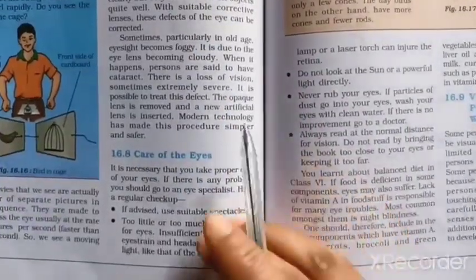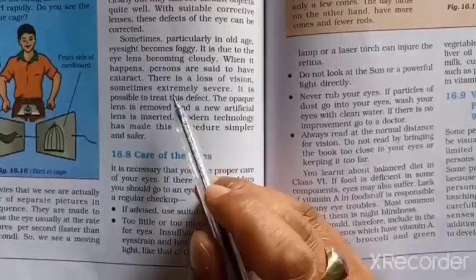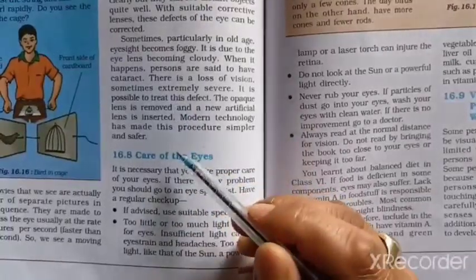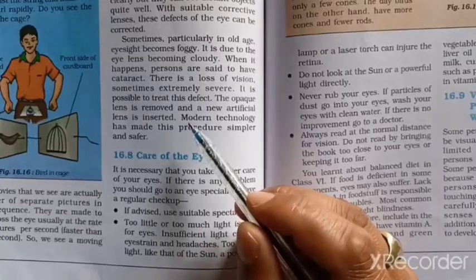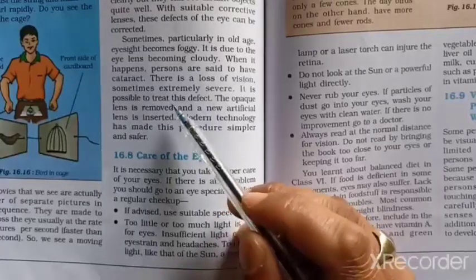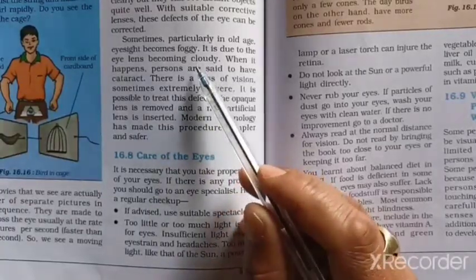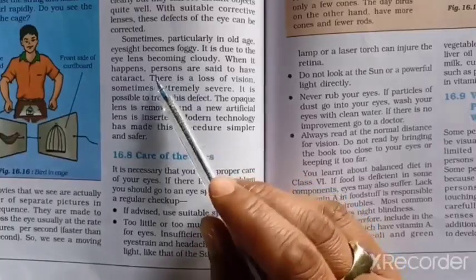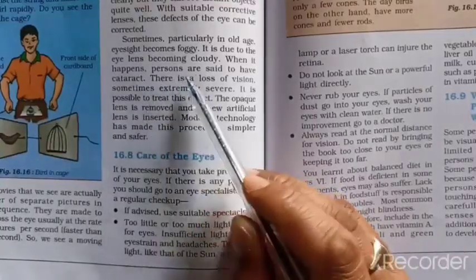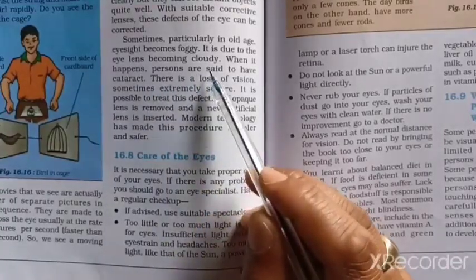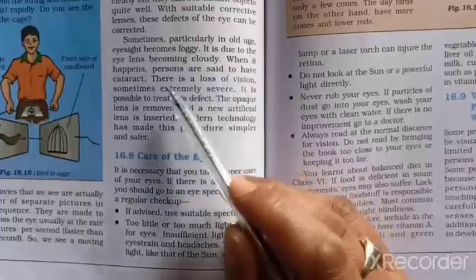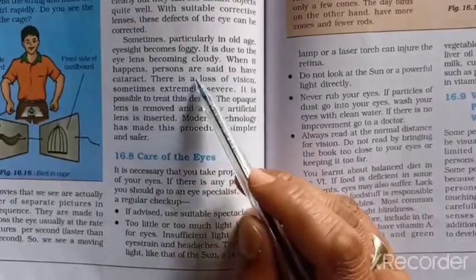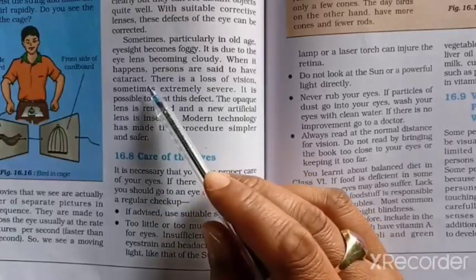Let's continue. Sometimes, particularly in old age, eyesight becomes foggy, and it is due to the eye lens becoming cloudy. And when it happens, the persons are said to have cataract.